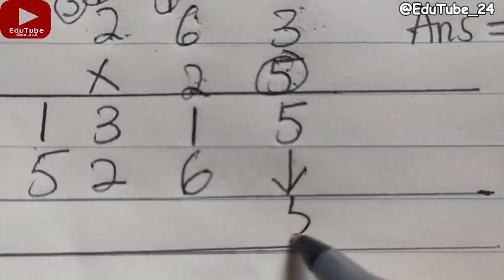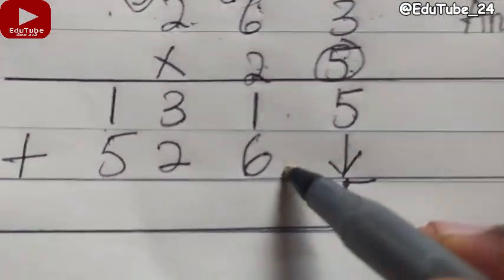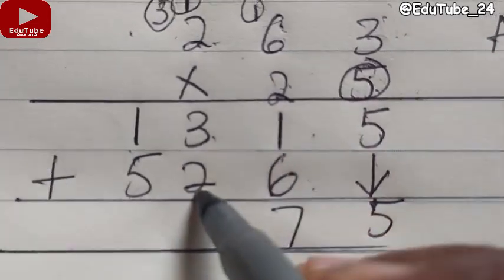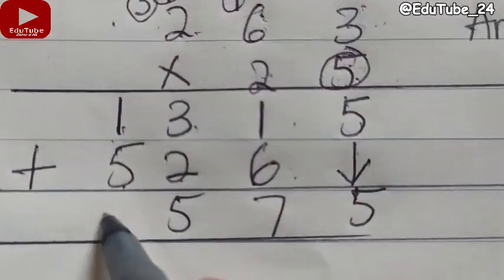Okay, so the next thing we now need to do is to add the layers of numbers. So 5 will give us 5. 1 plus 6, that will give us 7. 3 plus 2, that will give us 5, and 1 plus 5, that will give us what? 6.